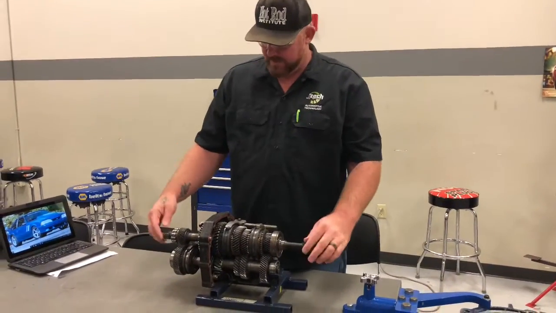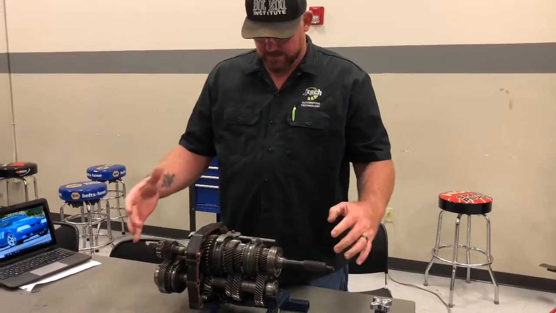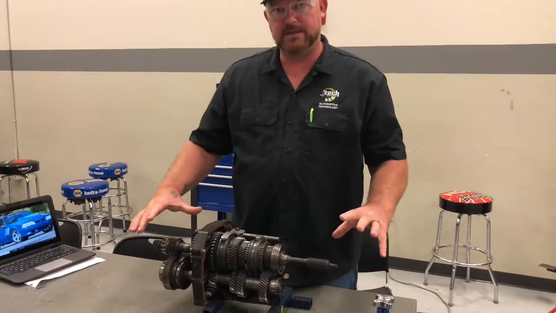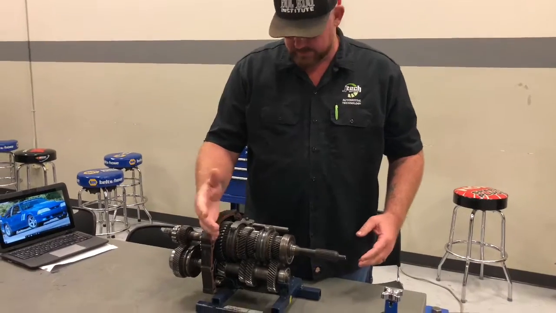Alright, tonight we're talking about manual transmissions and power flow. So we have a cutaway here, so it's basically just the inside of a 5-speed manual transmission and the main plate.